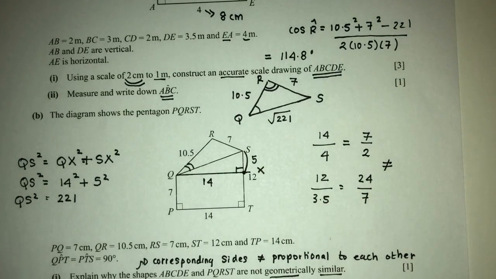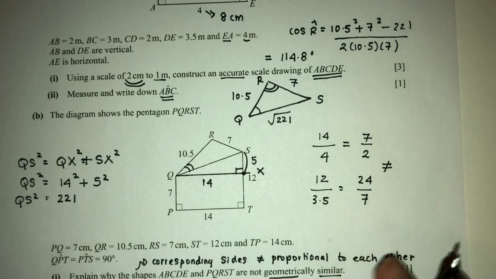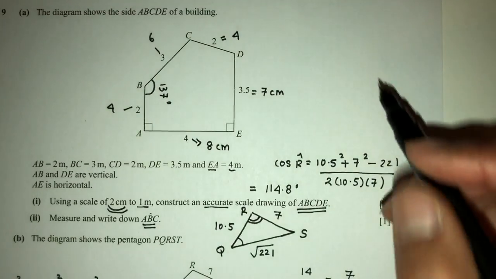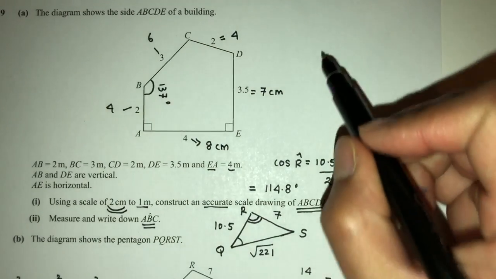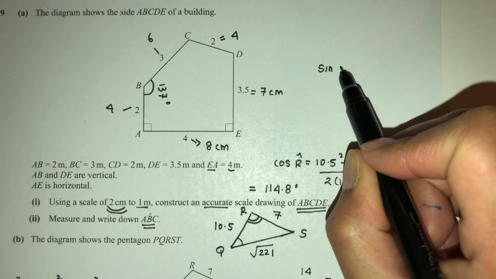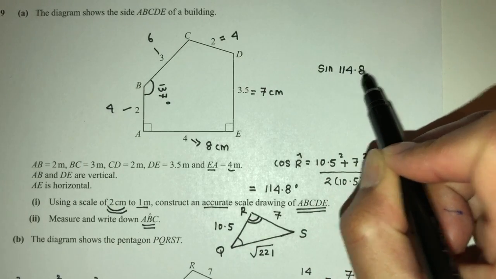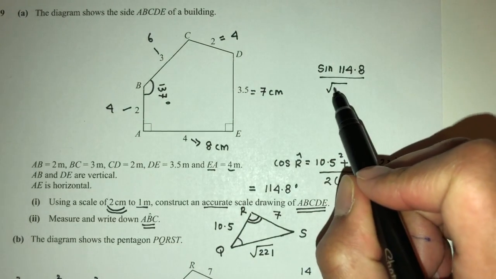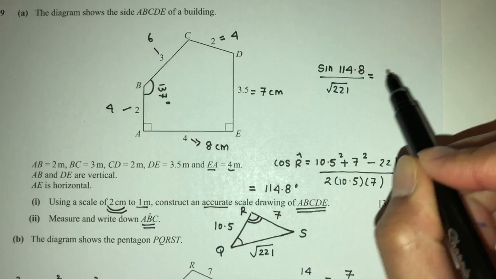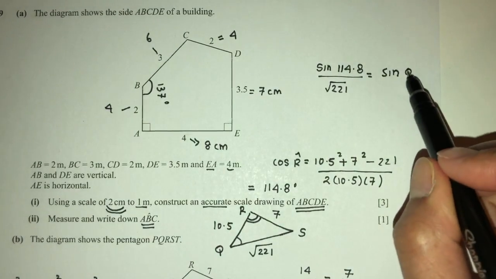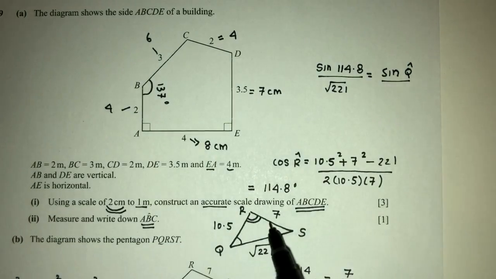Now if we know one of the angles in the triangle already, we can use the sine rule. Let me write this here. The sine of the angle that we just found, 114.8, over the opposite side, which is the square root of 221, should be equal to the sine of the angle that we were trying to find, let's call this angle Q, over the opposite side, which is 7.